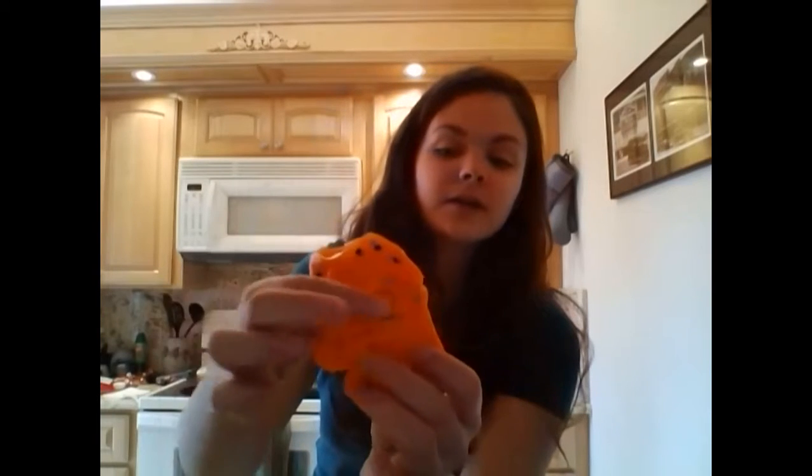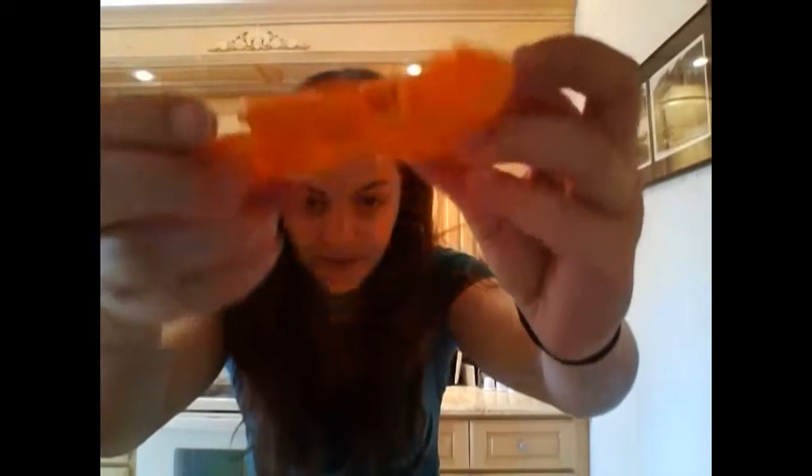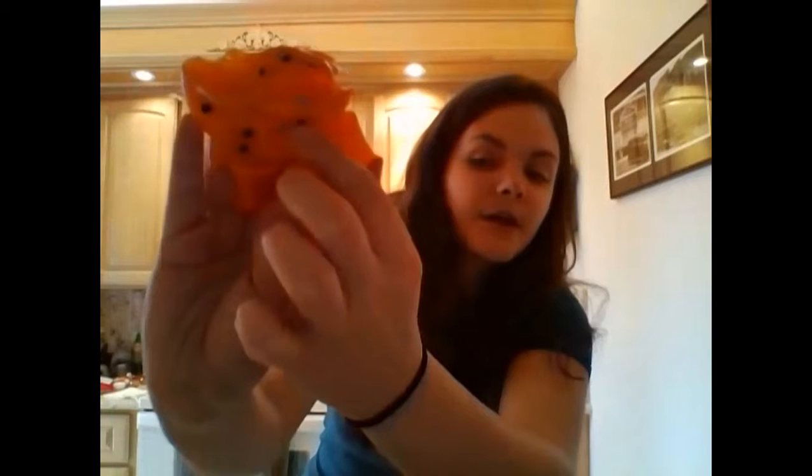So this right here is the rough ER. This right here is the smooth ER. I'm not sure if you can tell, but there's little folds in it and stuff. These right here are the ribosomes, the little sprinkles.